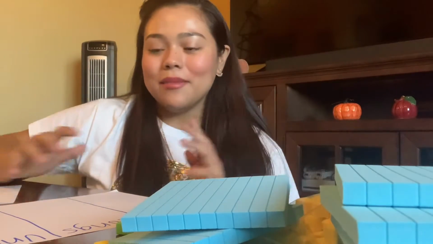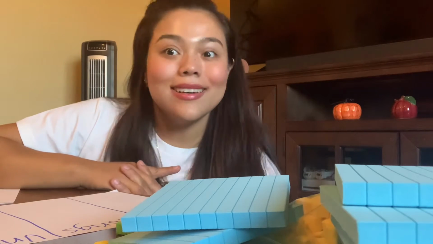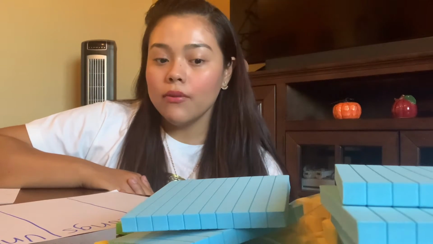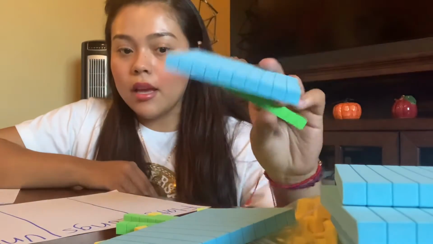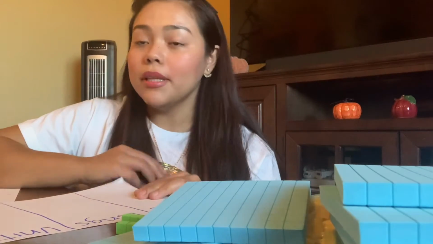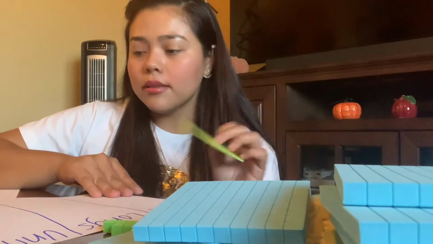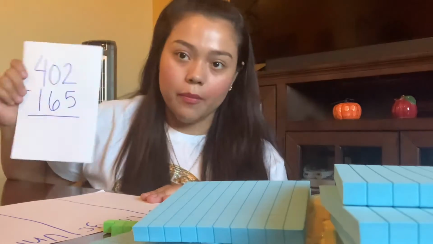Hi! Okay, so today we are going to be solving a subtraction problem. We are going to be solving it in a concrete and abstract way. In order to do so, we are going to need a few materials. First, we are going to need base 10 blocks. We are going to need a place value mat, some sticky notes, a writing utensil, and of course, our problem.